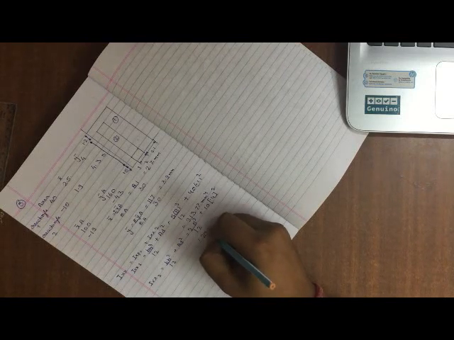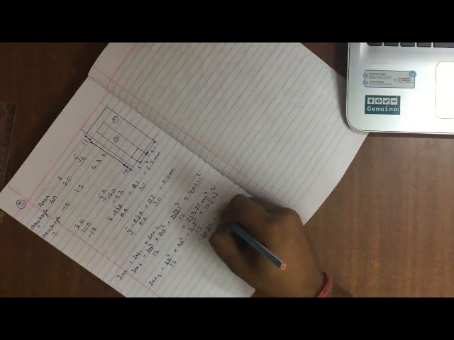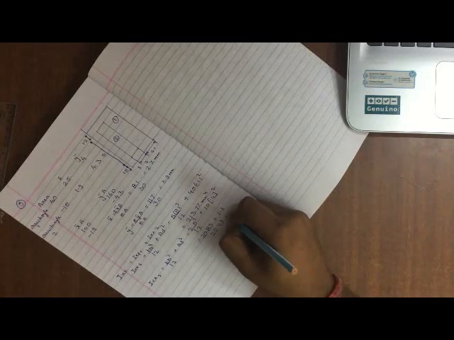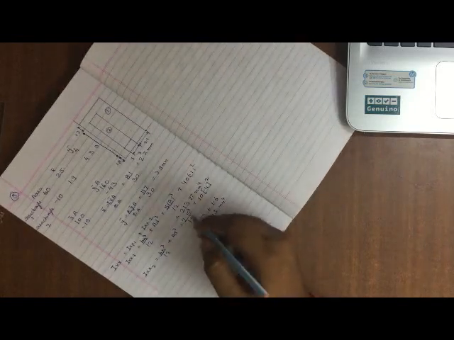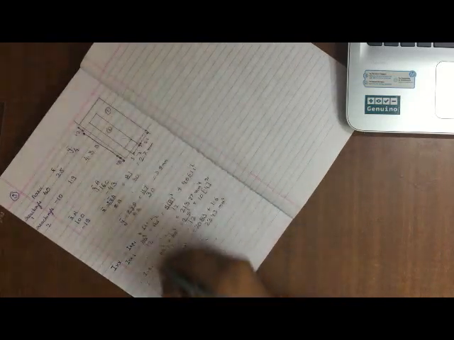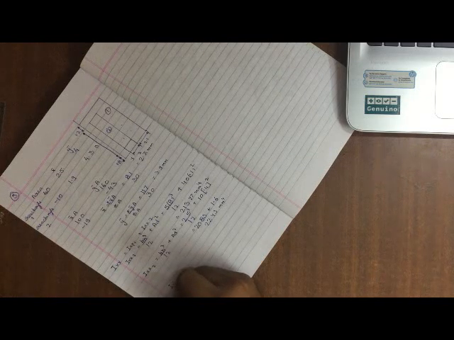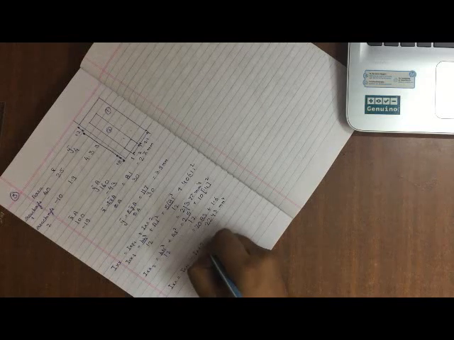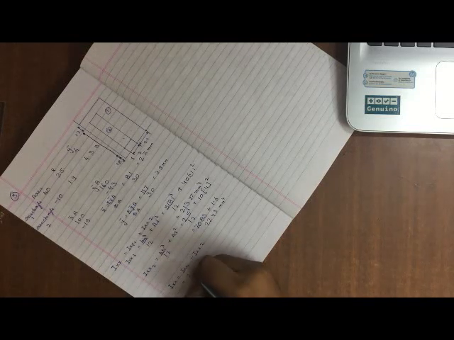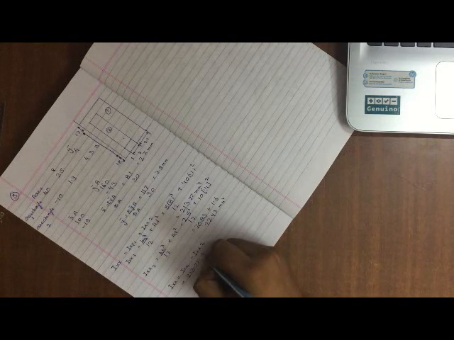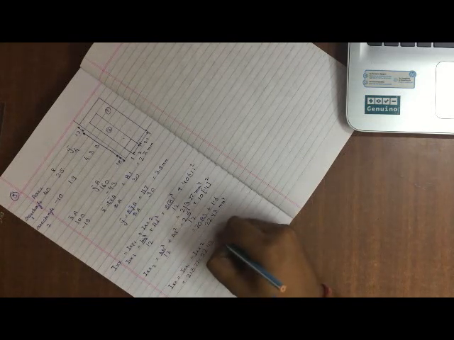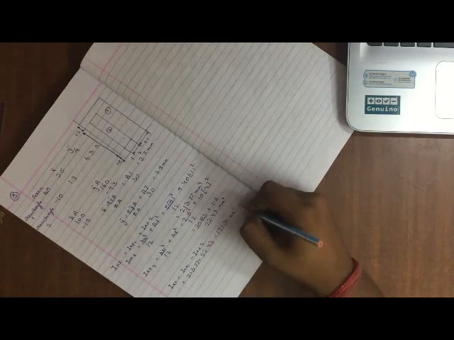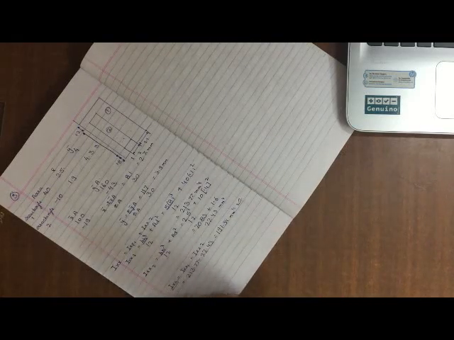Solving this, it will give 20.83 plus 1.6, so adding up it gives 22.43 millimeter 4. So we need to subtract this from this, so Ixx is equal to Ixx1 minus Ixx2, so 213.77 minus 22.43 comes 191.34. This is the moment of inertia about x-axis.